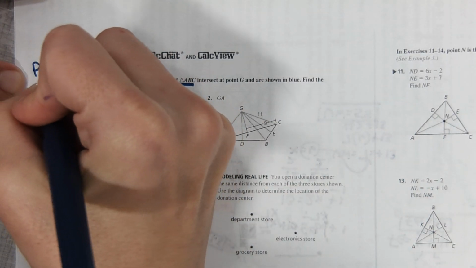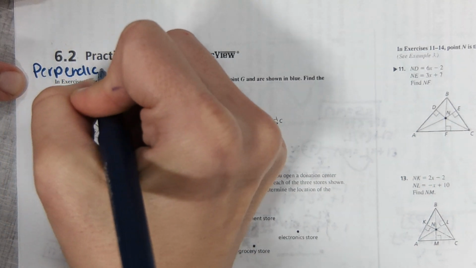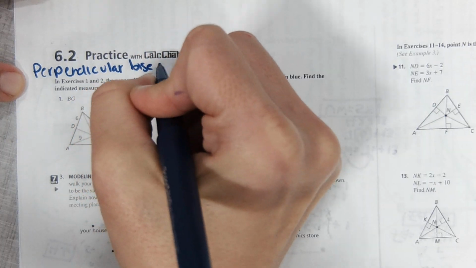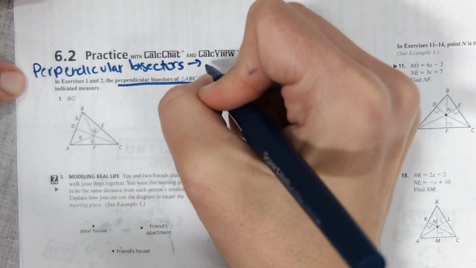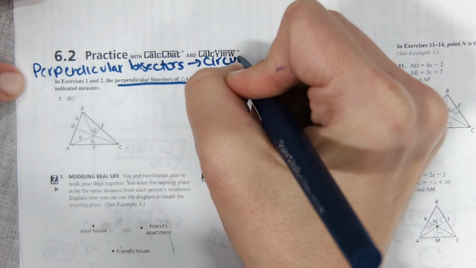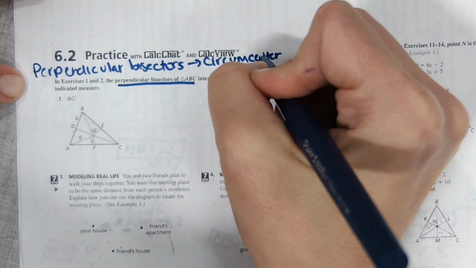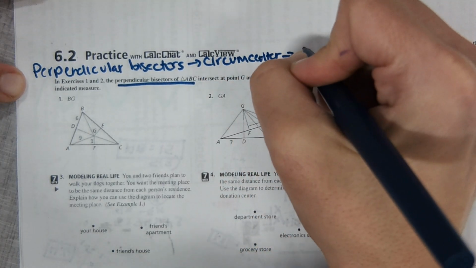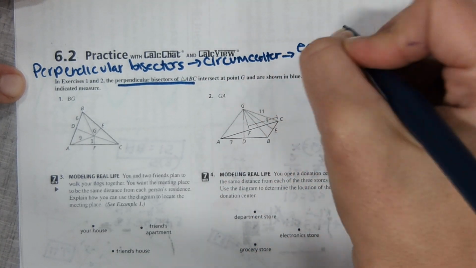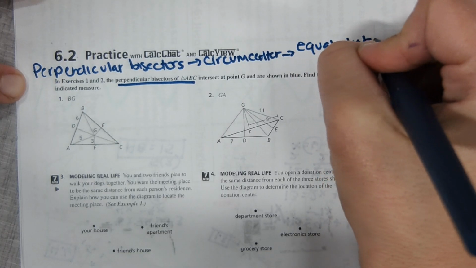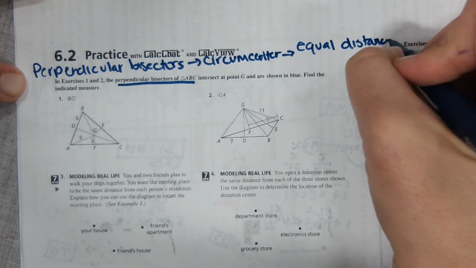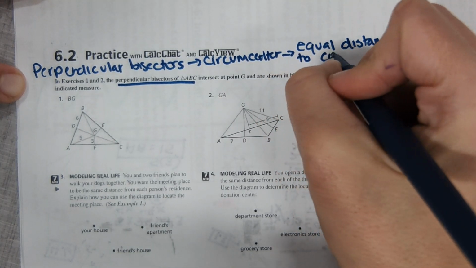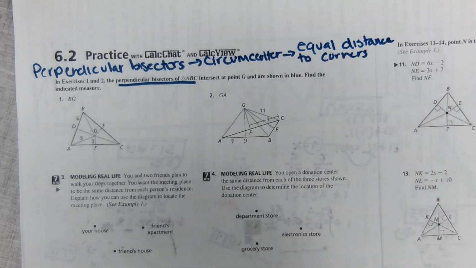So remember, perpendicular bisectors intersect at the circumcenter. And that is equal distance to corners of the triangle.